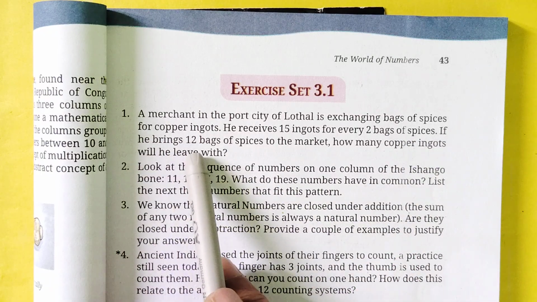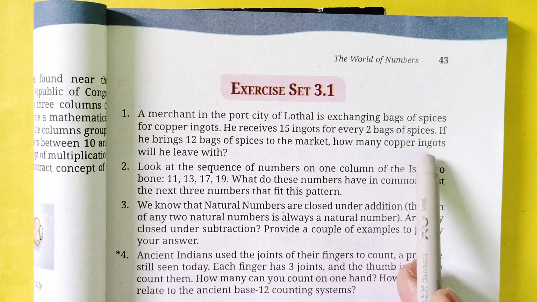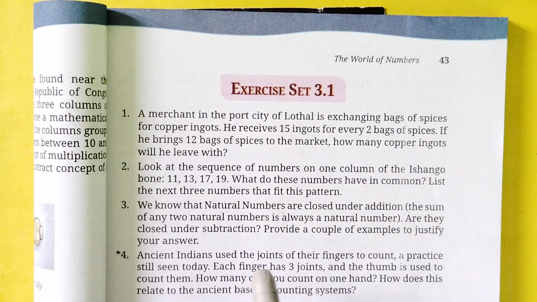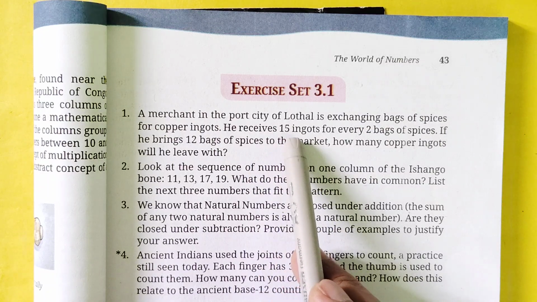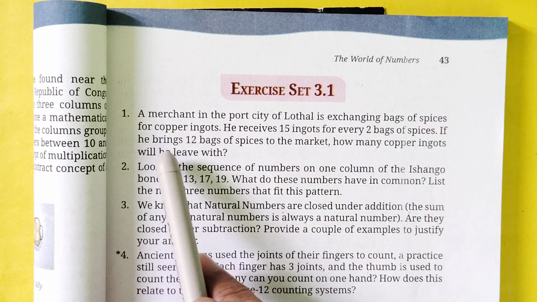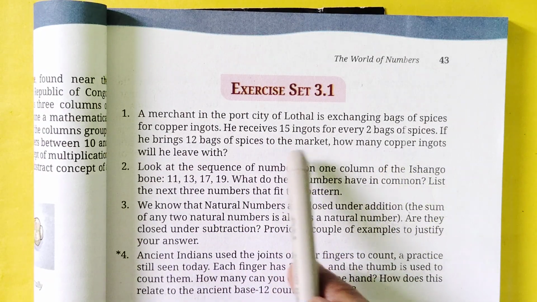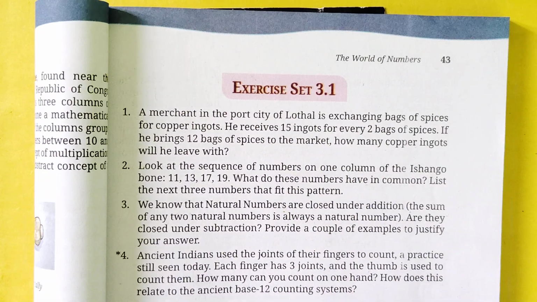If he brings 12 bags of spices to the market, how many copper ingots will he leave with? So he is getting 15 ingots for every 2 bags. Suppose he brings 12 bags of spices, how many ingots will he receive altogether? That they are asking. So we'll solve it.